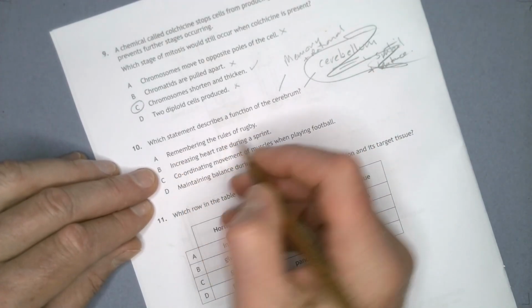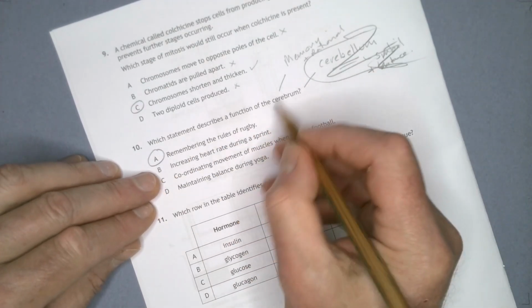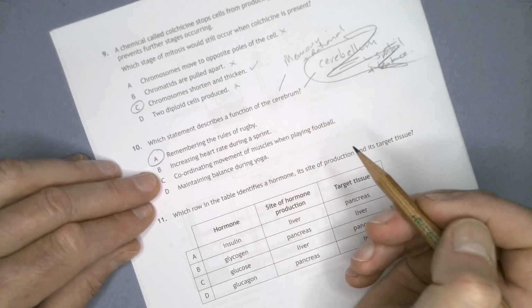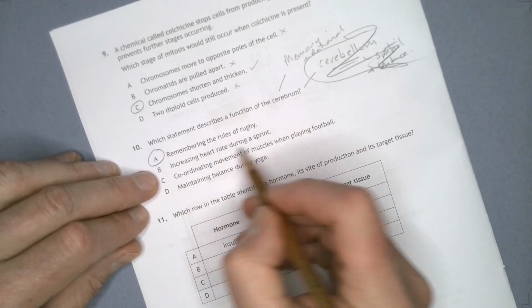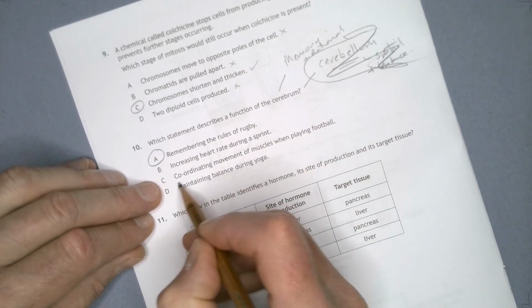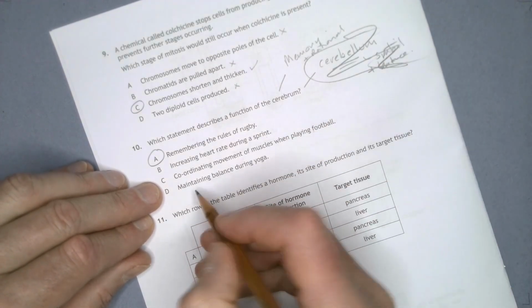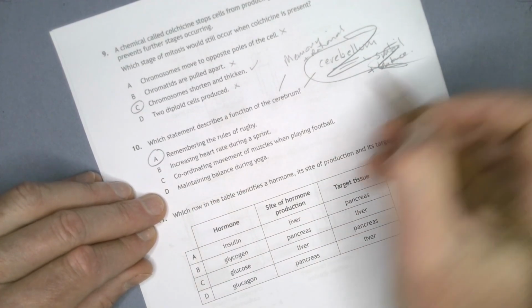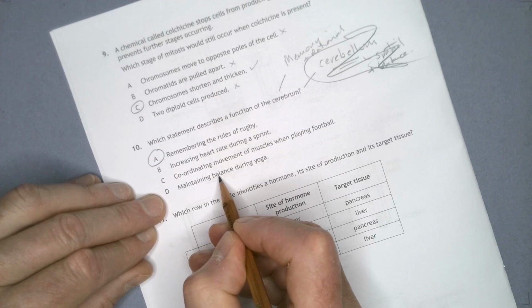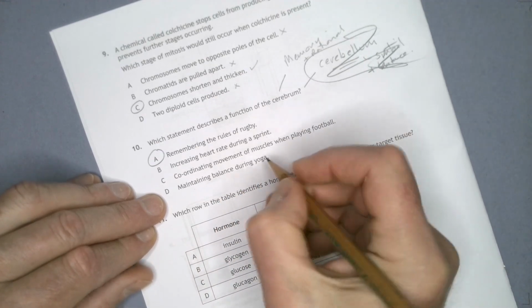Okay. Remembering the rules of rugby. Bang. You do that with your cerebrum, not your cerebellum. Increasing heart rate during a sprint, that'll be the brainstem. Coordinating movement of muscles when playing football, that'll be your cerebellum. Coordination, spatial balance. Maintaining the balance during yoga, that's also your cerebellum.